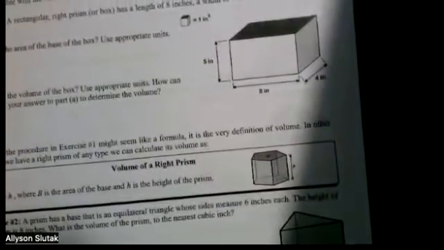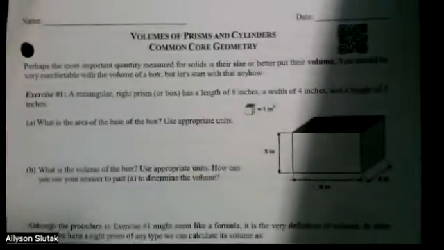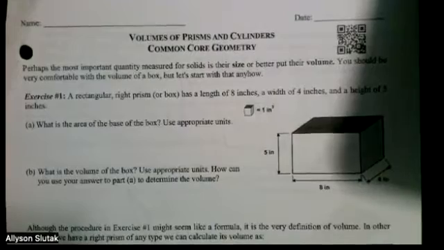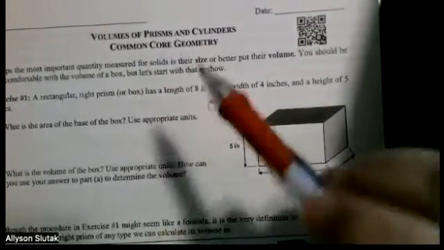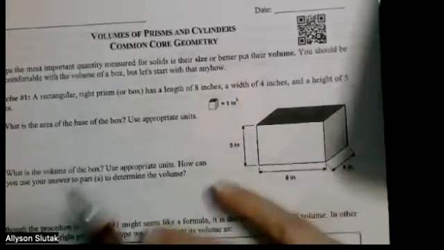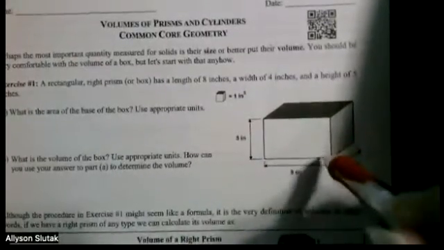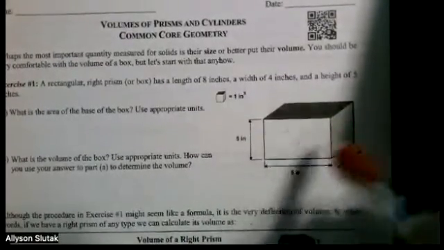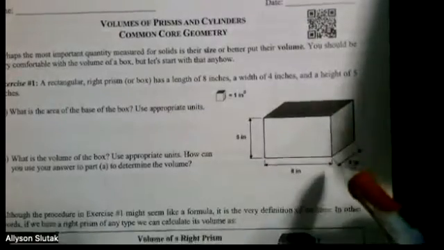Right, so in this lesson, we're going to talk a little bit about volumes of prisms and cylinders. I know you guys are saying, oh, we haven't really done much with volumes. We're going to do a little bit with volumes in this chapter. So it says, perhaps the most important quantity measured for solids is their size, or better put, their volume. Basically, how much stuff can you get inside of the box? How much space is inside of a box shape, whatever the shape is.